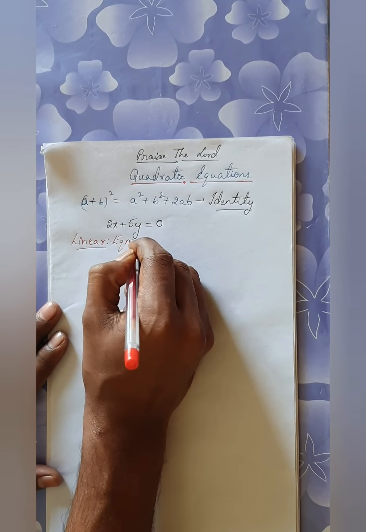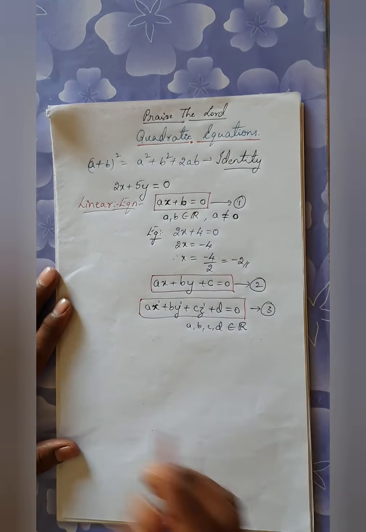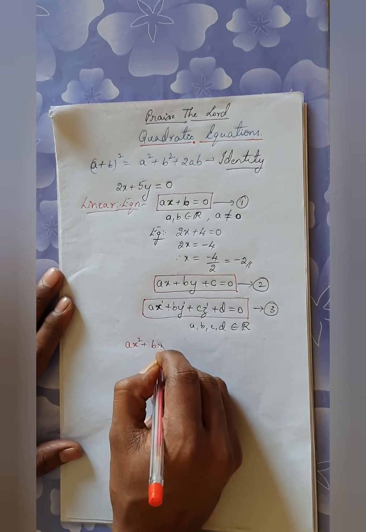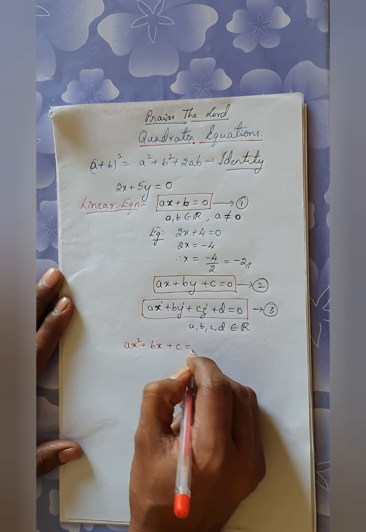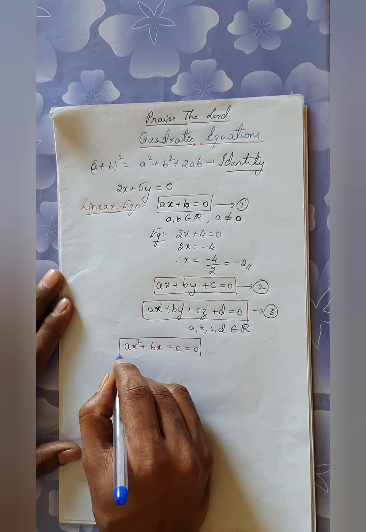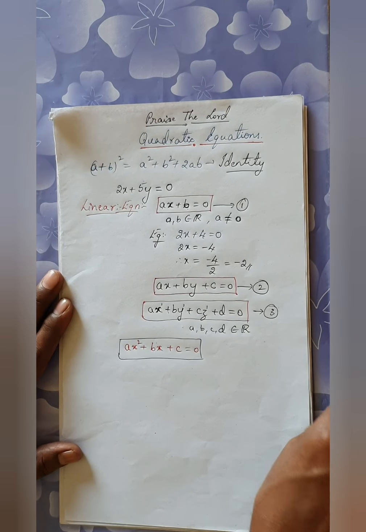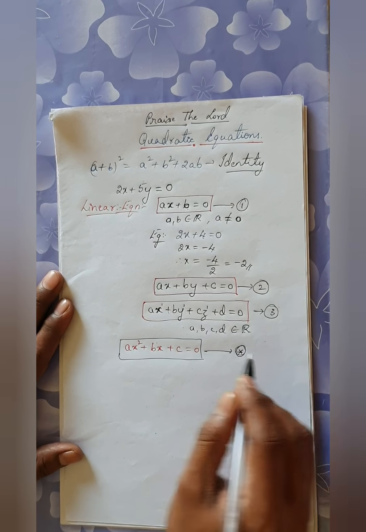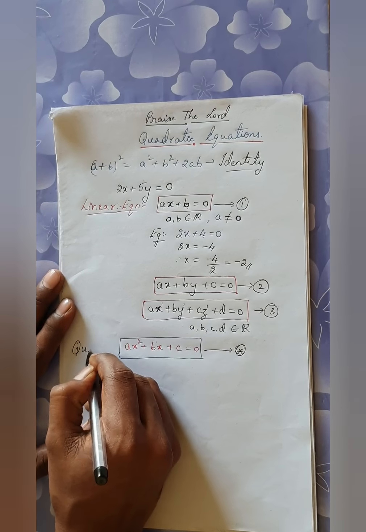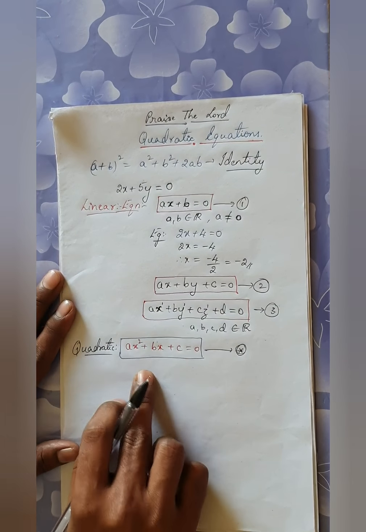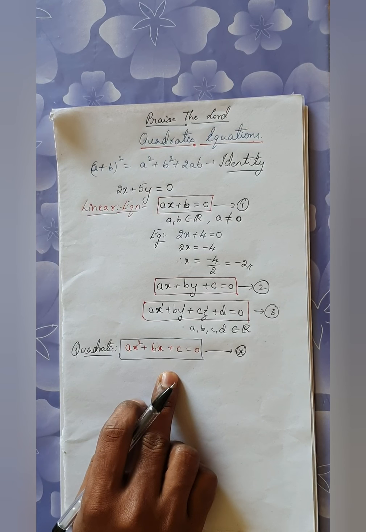Now we are moving on to the next expression, where the degree of the variable is more than 1. Here we come across a general equation, ax square plus bx plus c is equal to 0. Very important equation. We consider this the general equation of the quadratic equation. Let me call it equation star, because this is the equation we will be solving throughout this chapter. This is the general form of a quadratic equation.